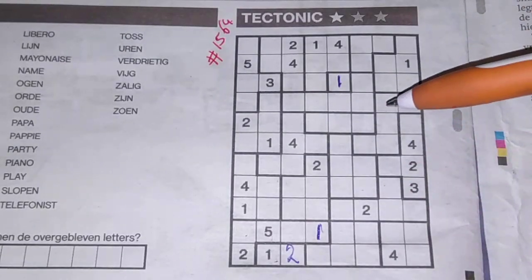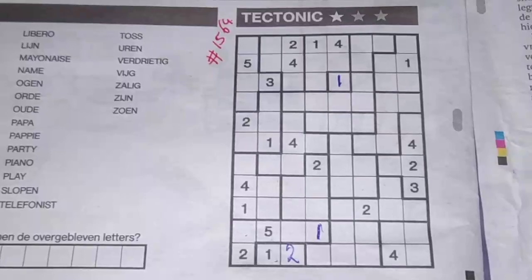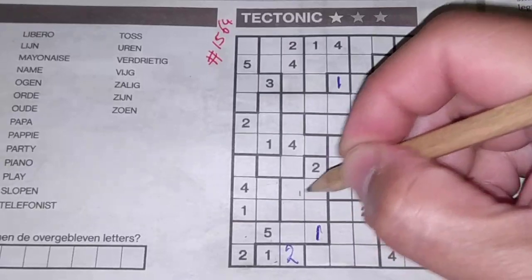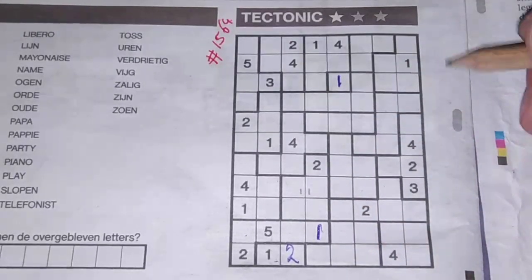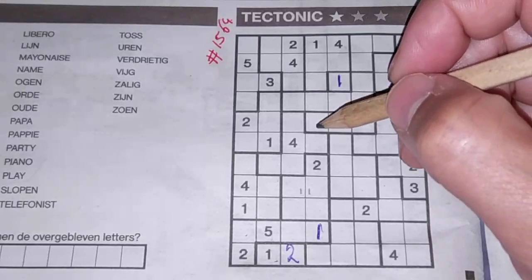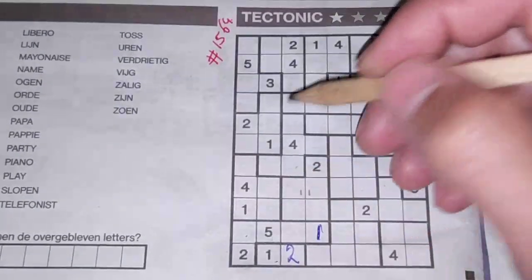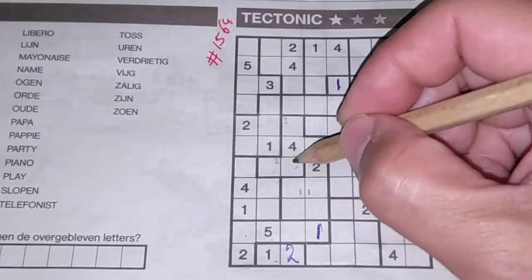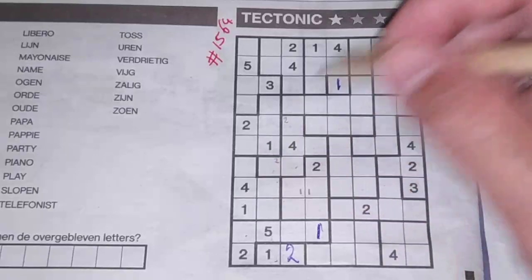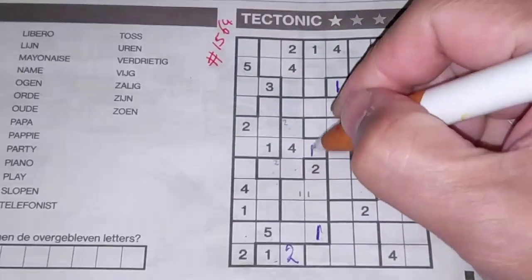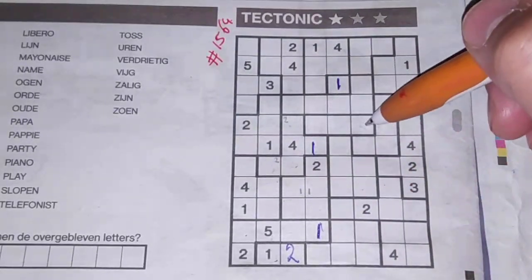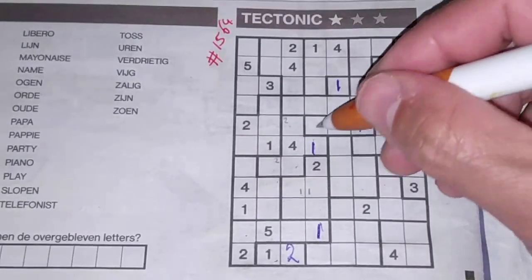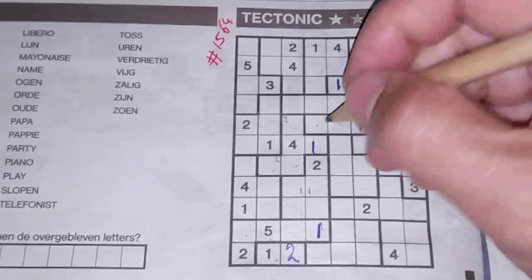Let me see. These two boxes cannot be a 1, so the 1 could be here or could be there. These two boxes cannot be a 2, so the 2 could be here or could be there. These 3 boxes cannot be a 1, so 1 box left for the 1 should be here. Triple box, 1, 2, and 3. We have a 1 here, so those 2 boxes cannot be a 1. So 1 box left for the 1 should be here. The 2 and the 3 go here in these 2 boxes.